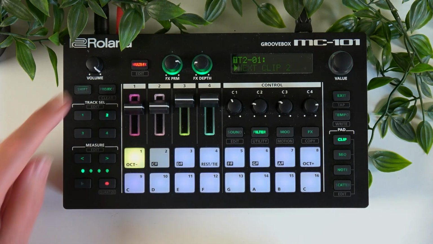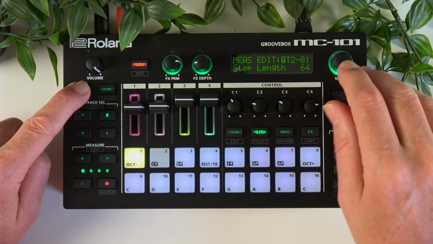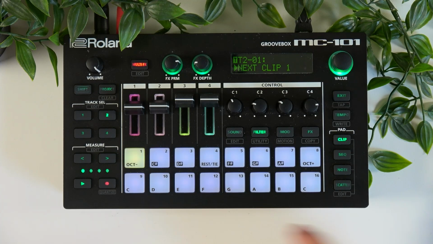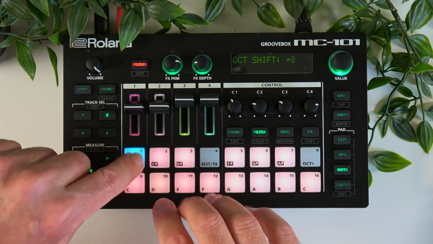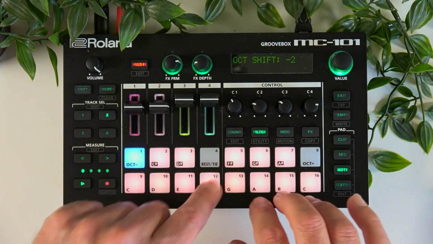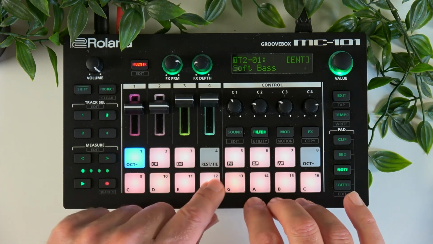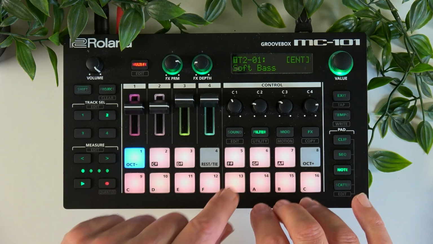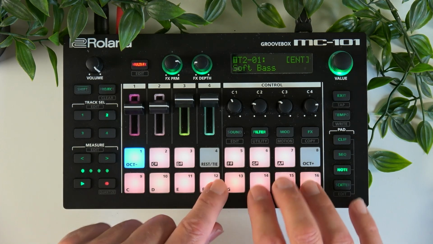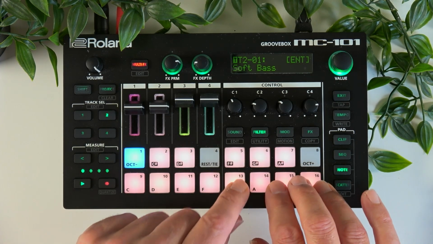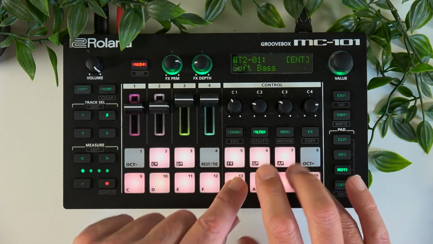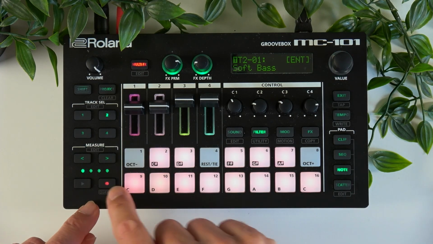We'll go there, set the length. Oh, and it's remembered that I wanted 64. That's really handy. So I guess we're ready to record. Note mode. We need to transpose down. I could do with another octave. Okay, let's go for something like that.